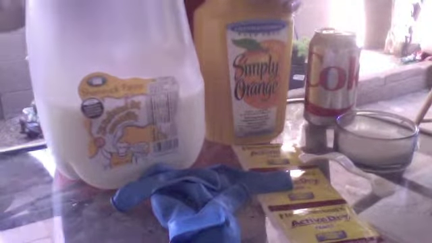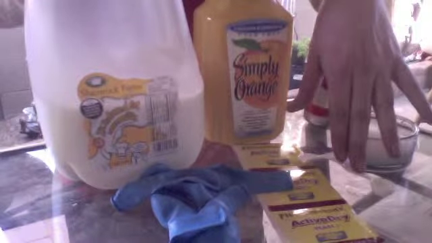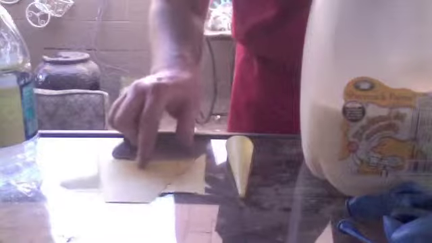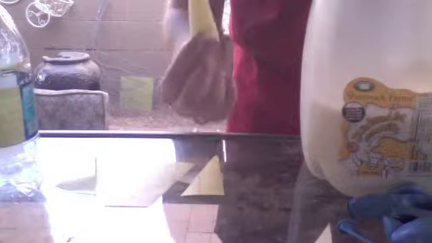In the foreground here, we have the rest of the supplies: a quarter cup of sugar, half teaspoon measuring spoon, 3 little packets of active dry yeast, 6 balloons, and some homemade funnels here. This is a little template. You can cut a little trapezoid and then roll it, tape it, and you get a little funnel.